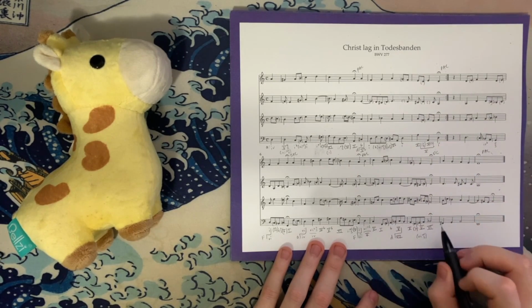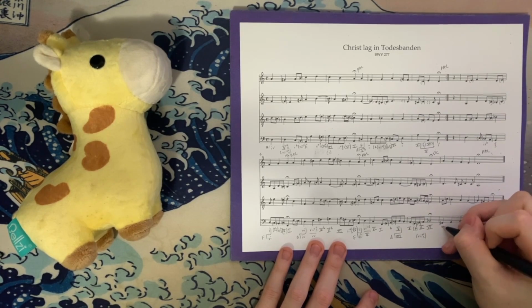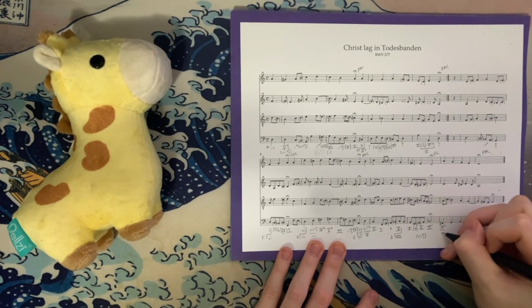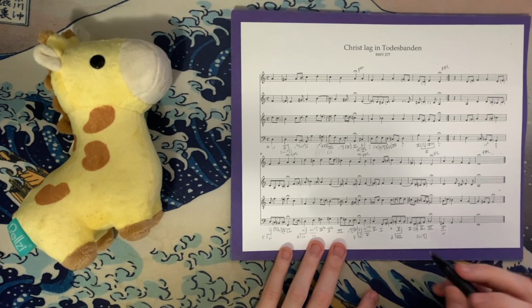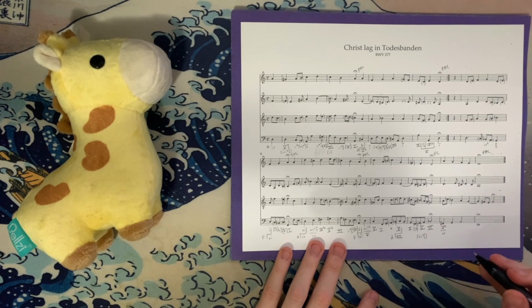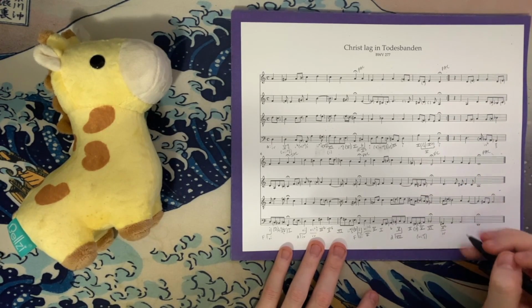We start off again with another secondary dominant, F sharp, A, D, and A, which is D major over F sharp. That would be 5/6 of 4, because D is the dominant of G. The C is a 7th, but it's a non-chord tone in this context.